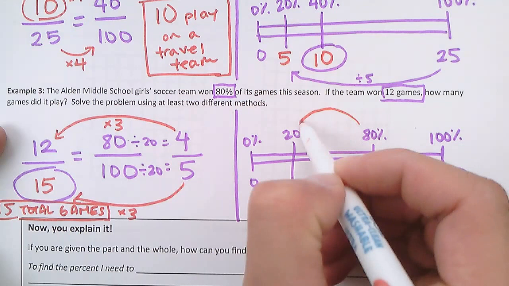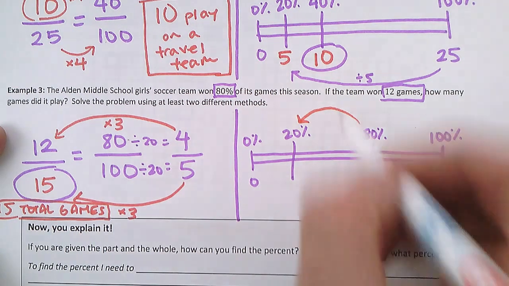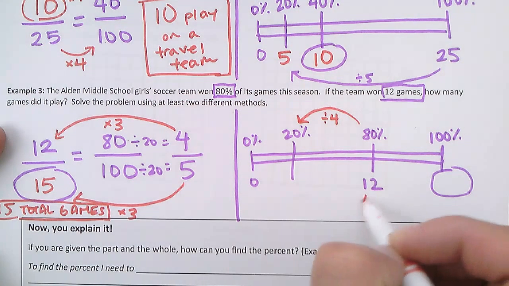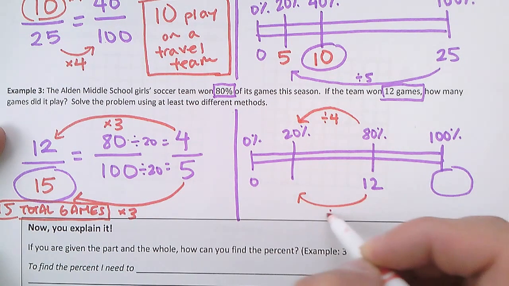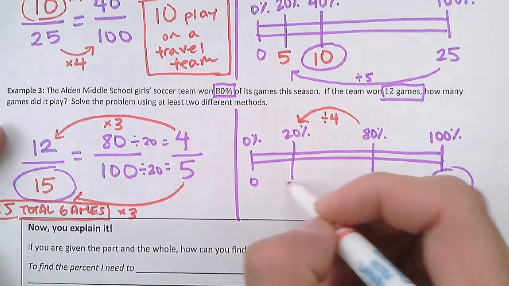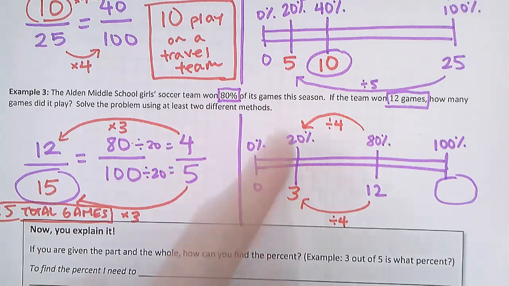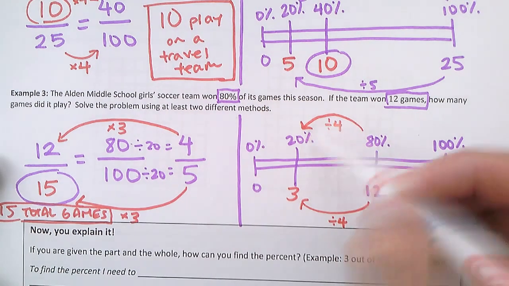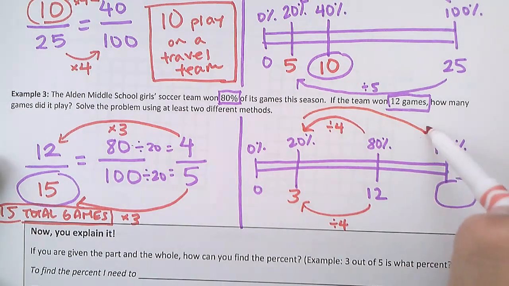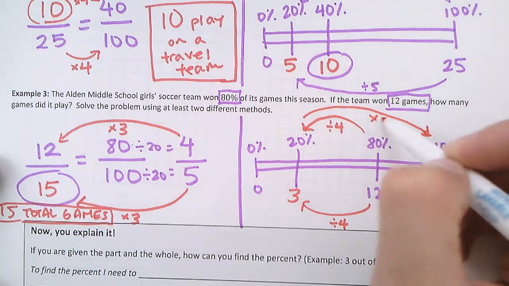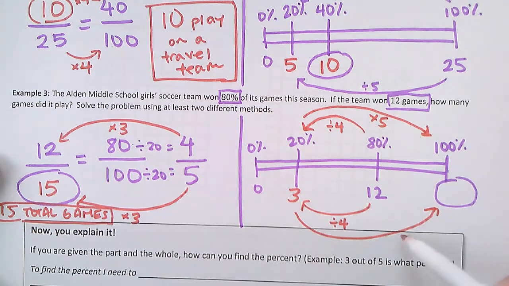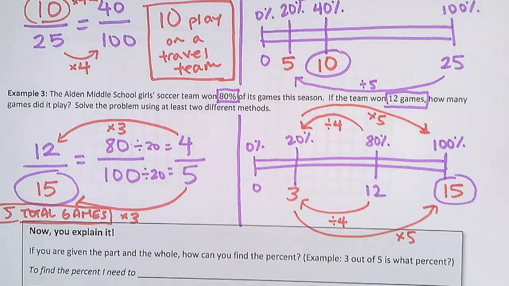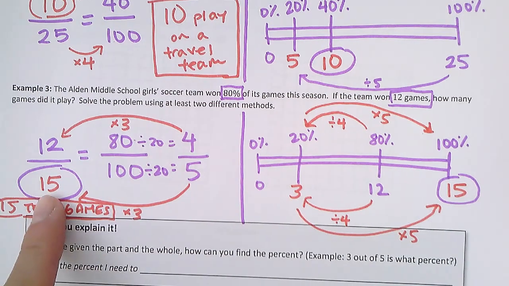And if I'm going back to 20, I'm dividing by 4. And then I would also do 12 divided by 4. That gives me 3. So if I know that 3 is 20%, then 20% to get to 100 is multiplying by 5, and then this number times 5 would get me to 15. 15 total games. Same thing that I got there.